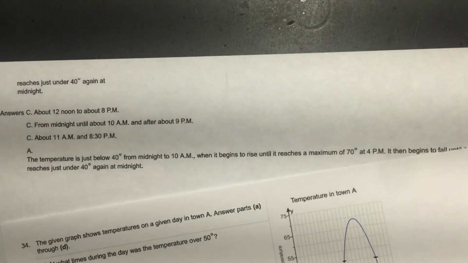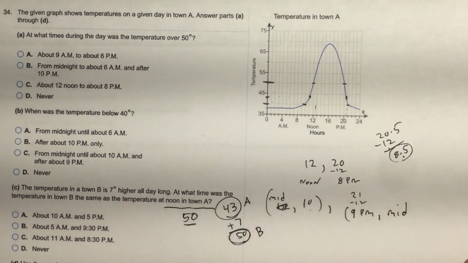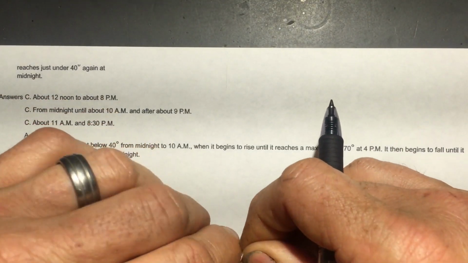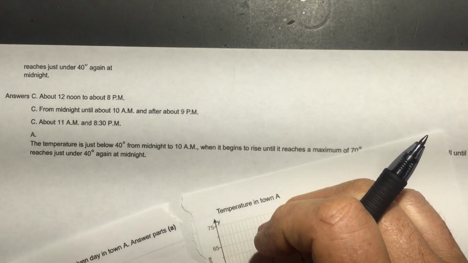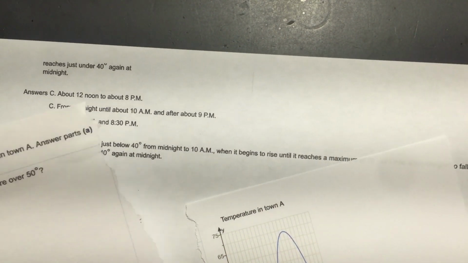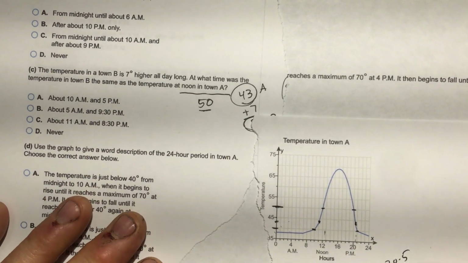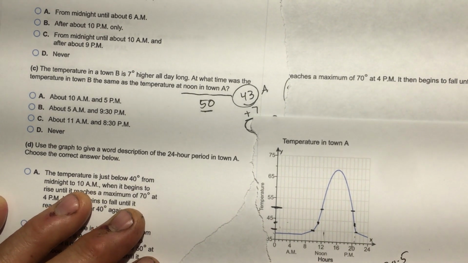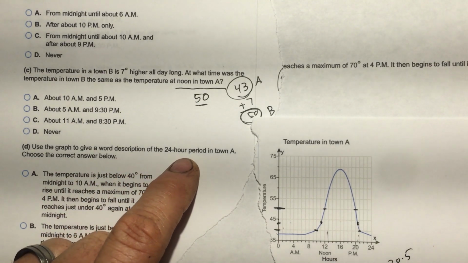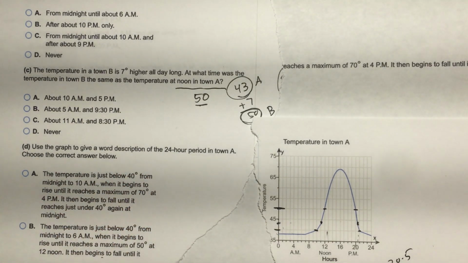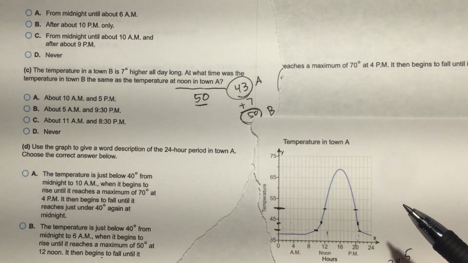All right, now let's see the last question here. I'll tell you what, I'm going to just, there you go. So we can see this problem here and the graph at the same time. Use the graph to give a word description of the 24-hour period in town A. So what word description can we describe for what's going on in town A?